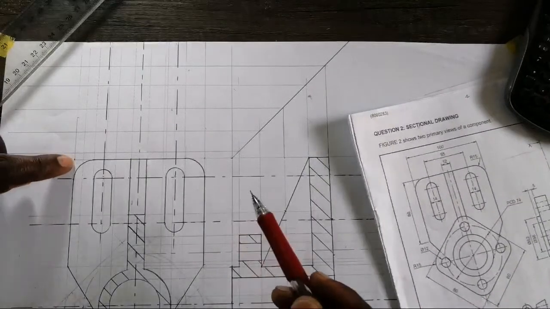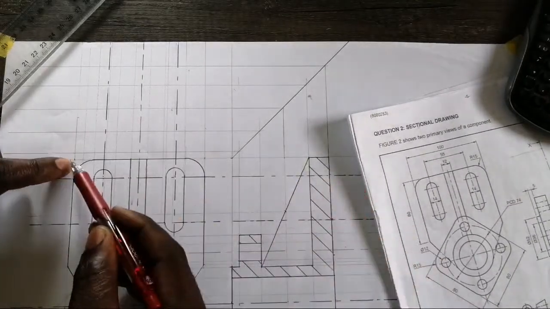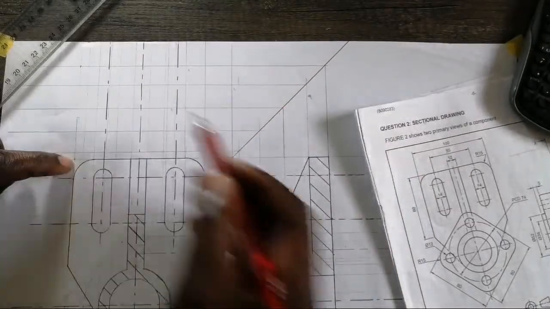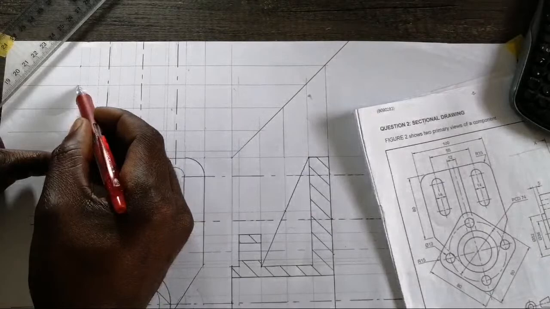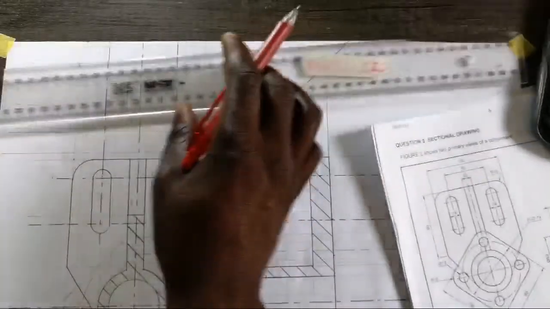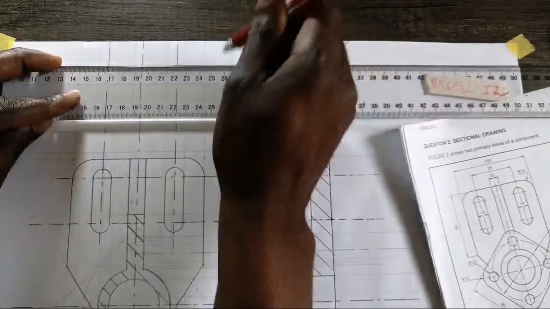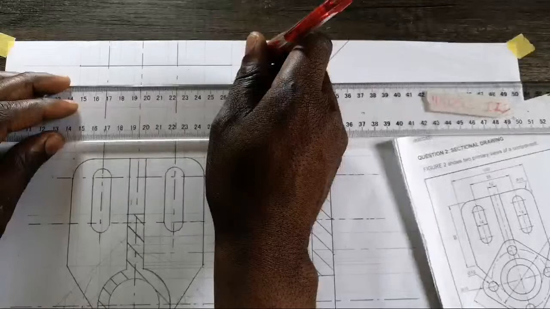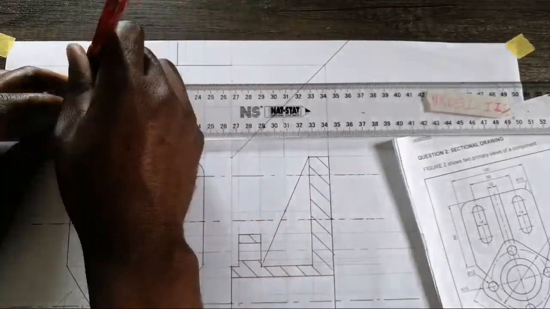So let's see how we go about it from here till there. There it goes, which means I've got a point here. I've got a point here. From here till here, I've got a point here, which means without fear or favor, I am going to have a line here and a line here.